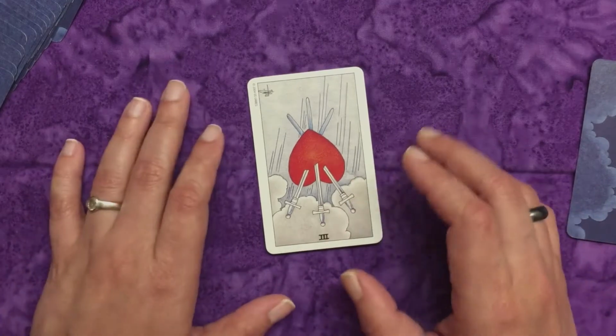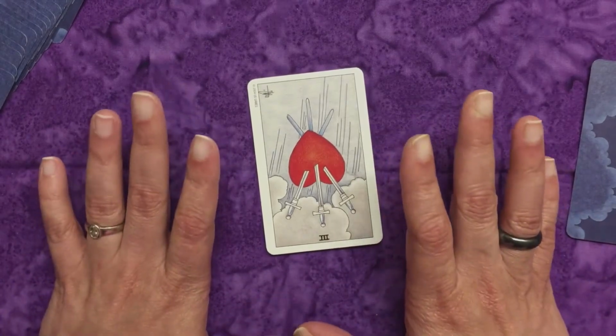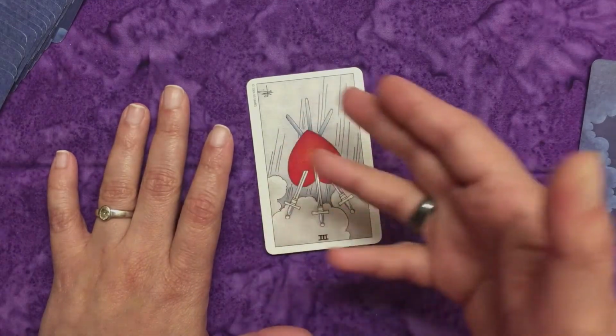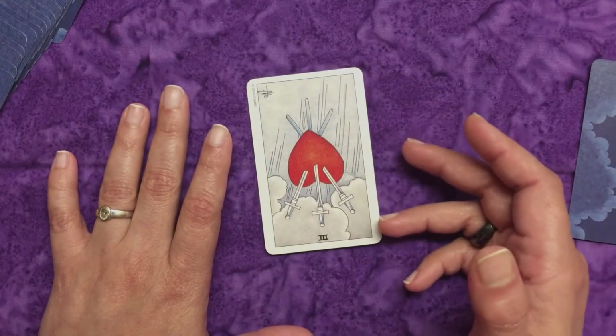Secondly, the card story technique, which I talk about all the time. What is the story here? The image is telling you so many different things.